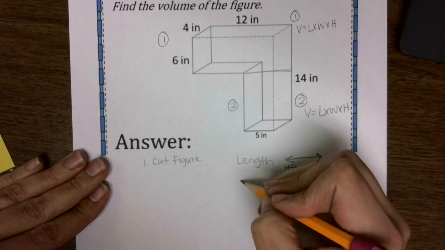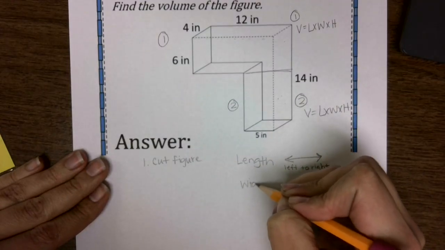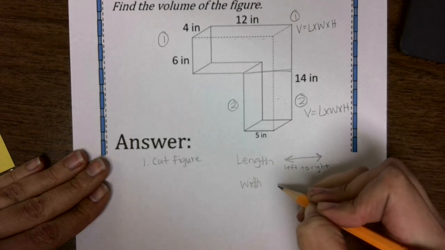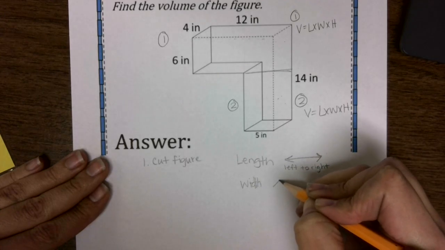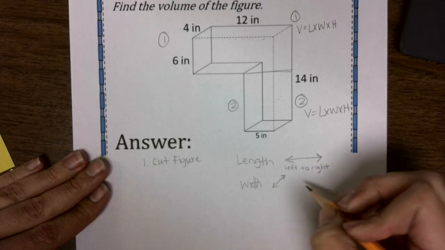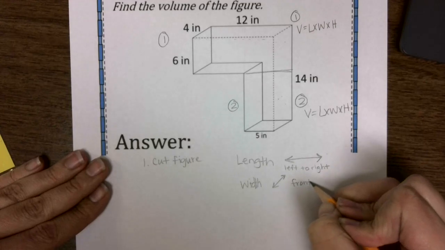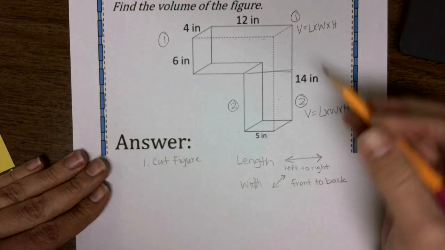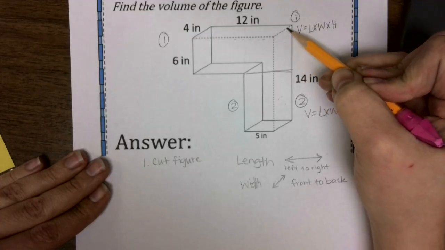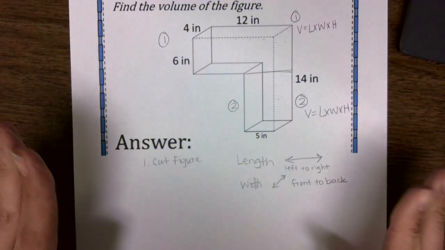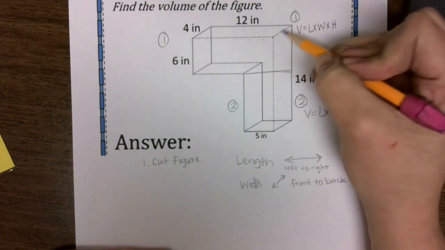Width goes front to back. I'm going to put this kind of diagonal because that's how you see it shown in your picture. So I'm going to write front to back. You see this dotted line. It's 3D, so you have to use your imagination here.